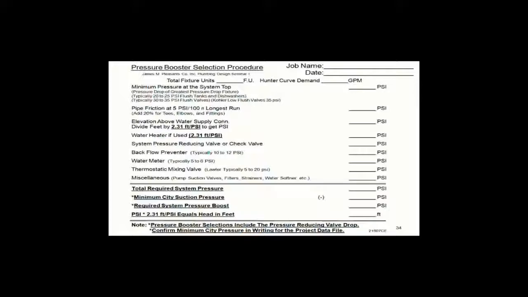So very simple here. If you walk through it, we start off with the fixture units, the demand curve, to get the GPM. So you got a record of that. You got it sitting there. Then you walk your way through. First thing, obviously, where is that critical fixture? What is it? Is it a tank? Is it a valve? You got to have that number. You got your friction, your elevation, pressure drop to a water heater. If you have a reducing valve or check valve, a backflow, whatever you got. If you walk through this, you'll come up with exactly the pressure that you need, and you can throw it in your file, and you're there.